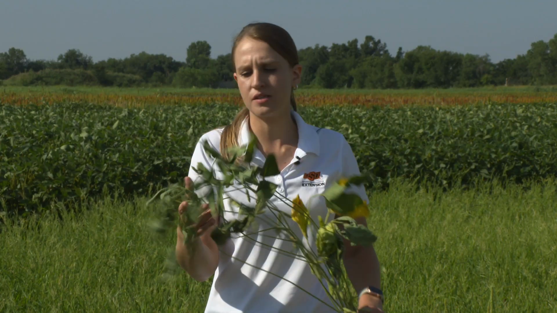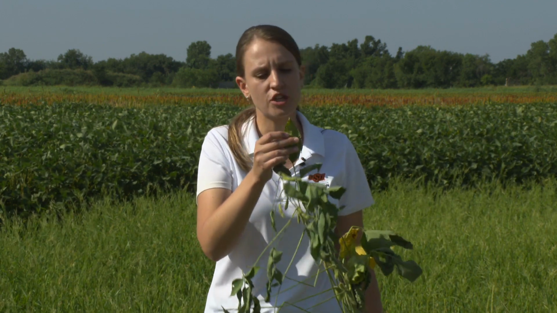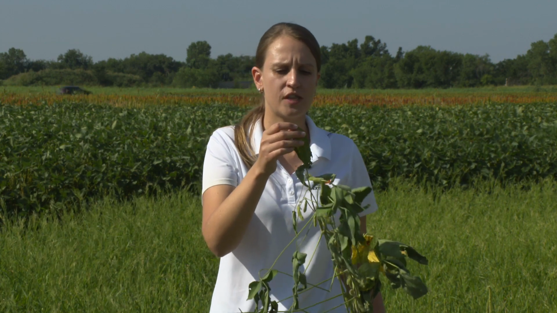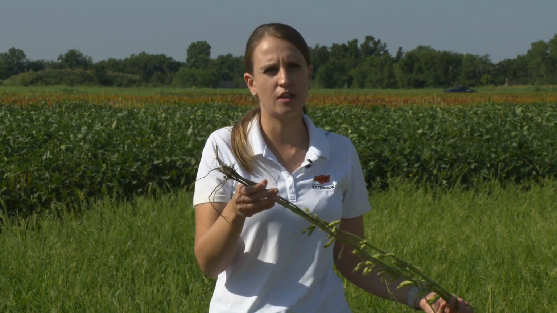But the symptoms that we are seeing here in the upper canopy, in the leaves, are caused by the toxin that's produced by the fungus. The fungus is not present here in the leaves. This is just a secondary effect of the infection by the pathogen in the root system.